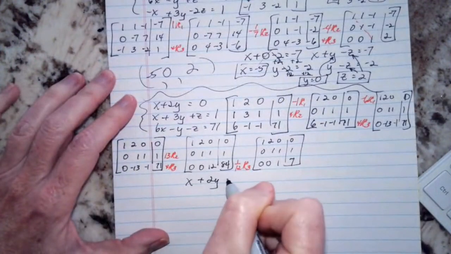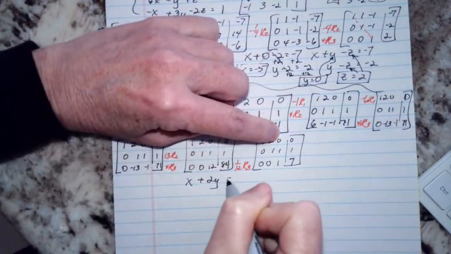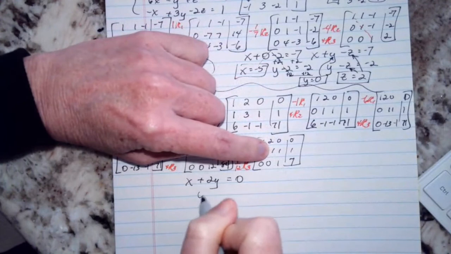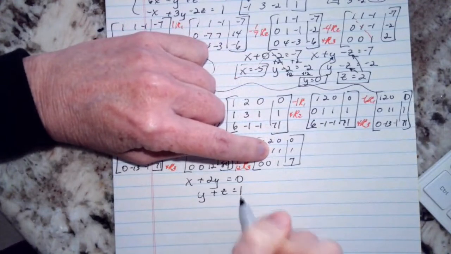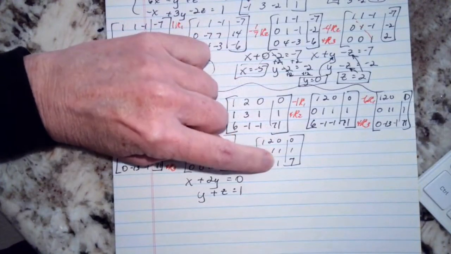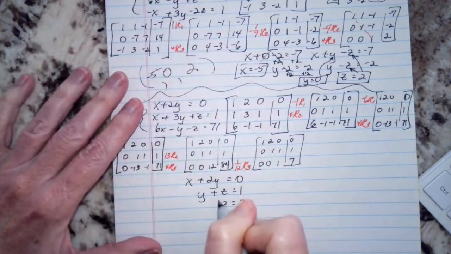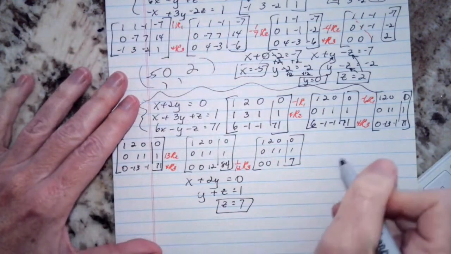X plus 2y plus 0z equals 0. This has no x, so this is y plus z equals 1. This is z equals 7. So there is our answer to z.